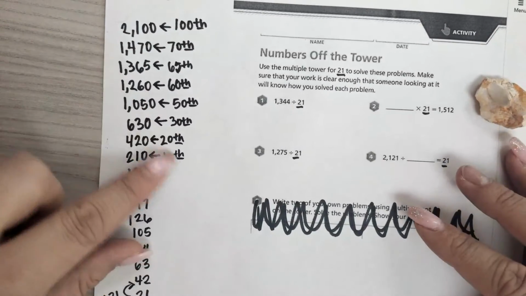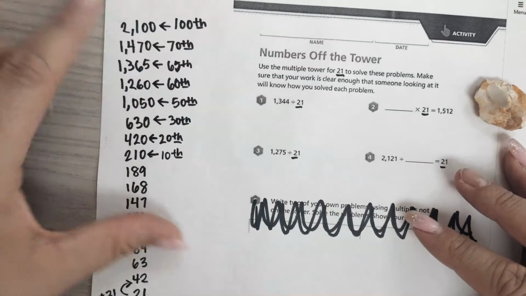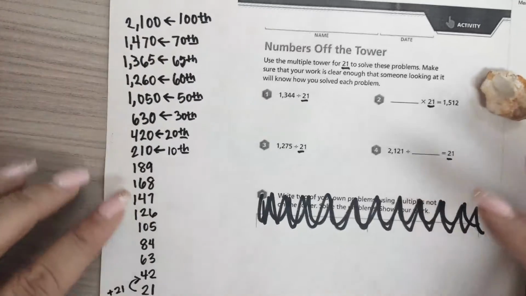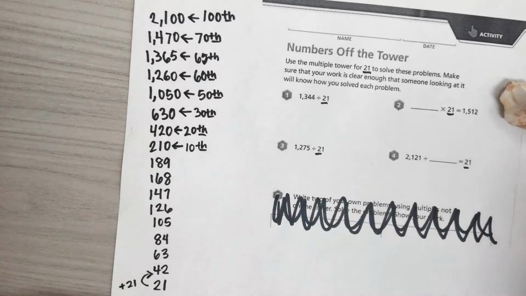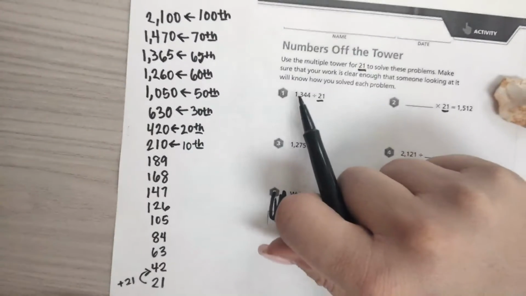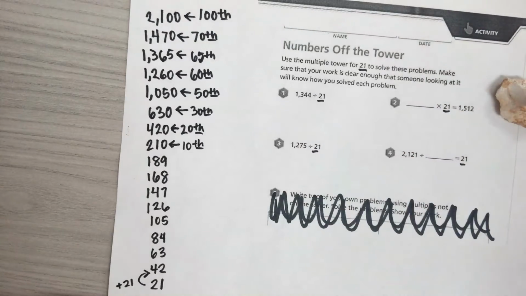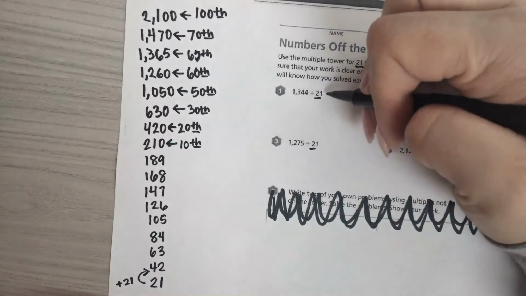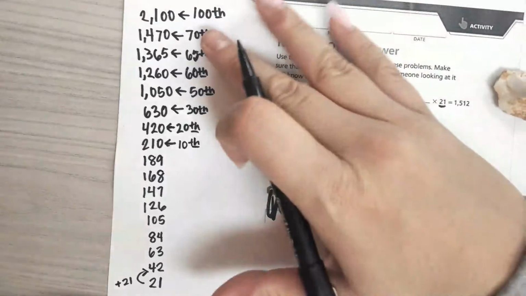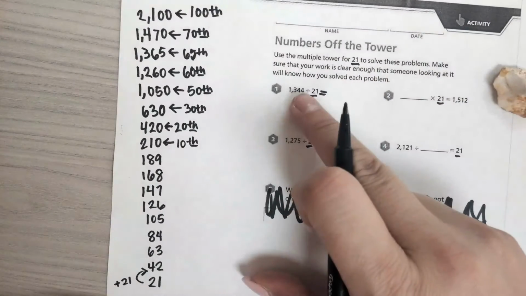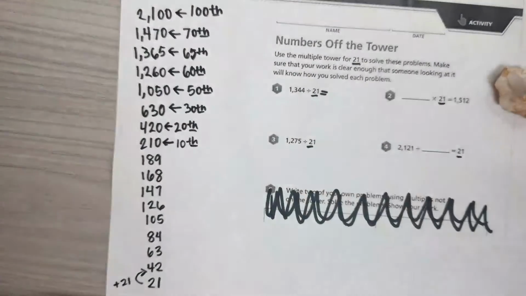The students, again, did not have to count one up each time. I mean, you could see that would take quite a long time. And so to answer the problems, what this problem is asking us is 1,344 divided by 21. What is the answer? And so what the students have to do is they want to use this multiple tower to help figure out our answer for this division problem.